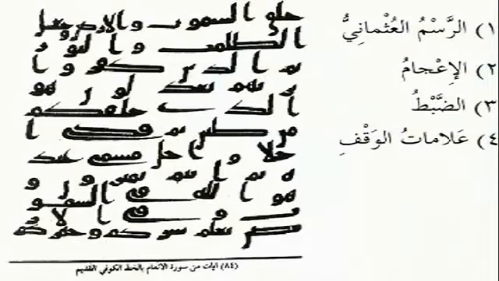The 4th element, Alamatul Waqf. Alamatul Waqf means punctuation marks. These are also, different countries have different systems.